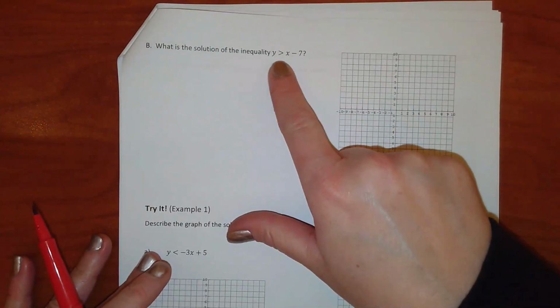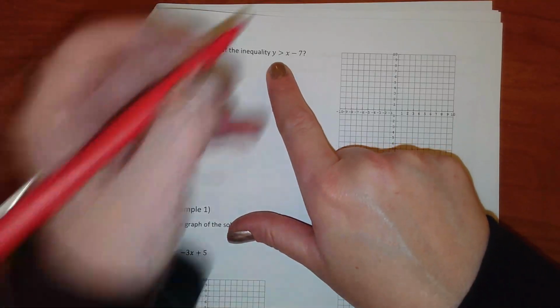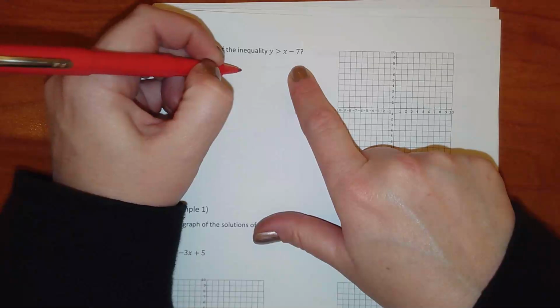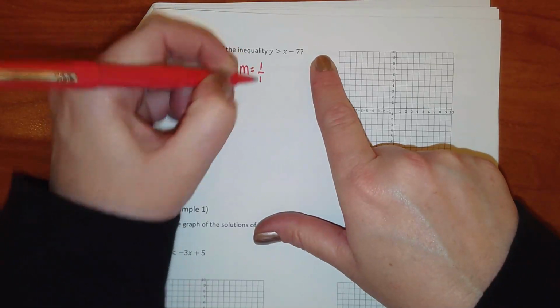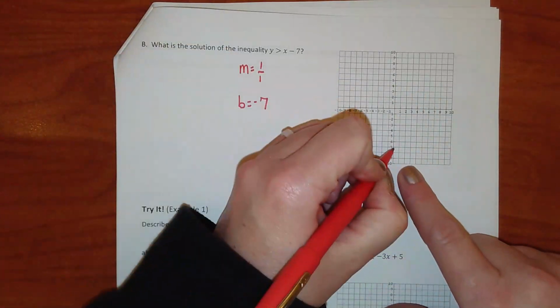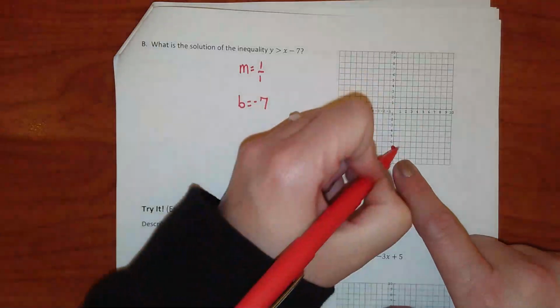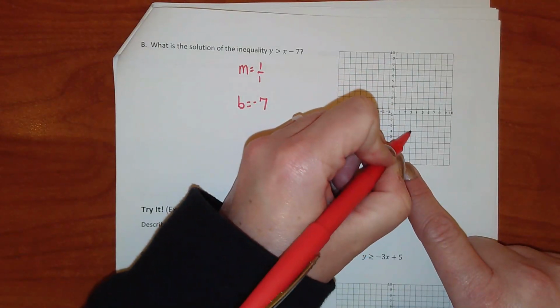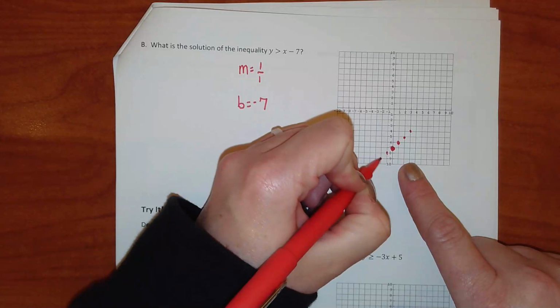So this right here, again, y is already by itself. So I'm going to graph this. I have a slope of 1/1 and a y-intercept of -7. So I go down to -7 on the y-axis, put a dot, and then I go up one, right one a couple of times, or go down one, left one a couple of times.